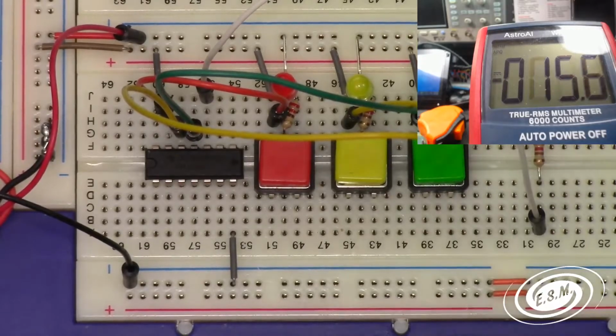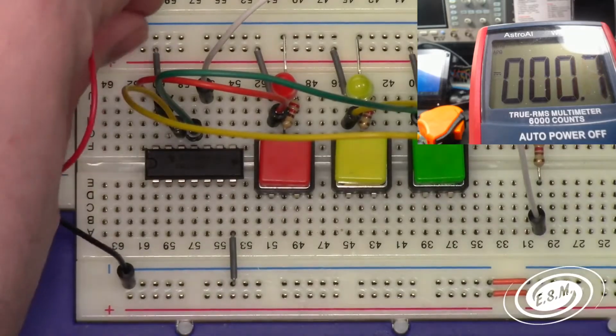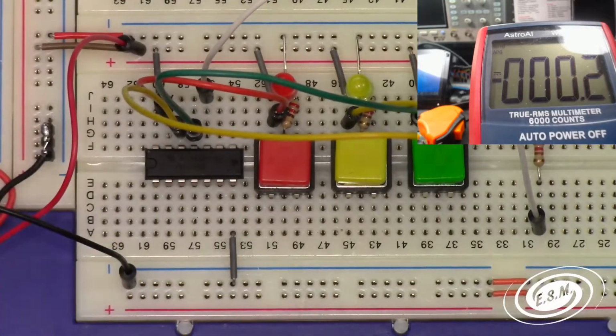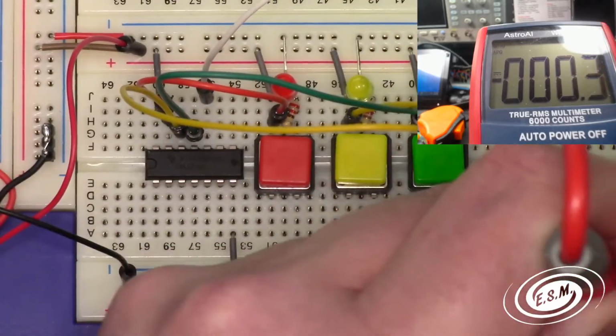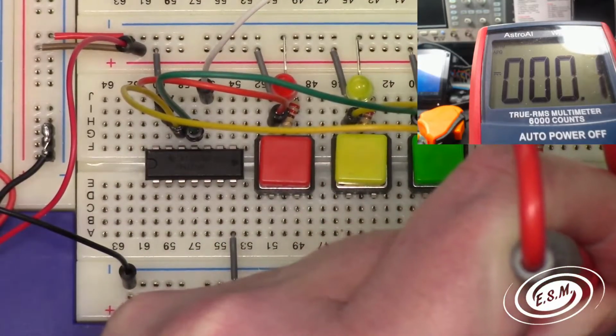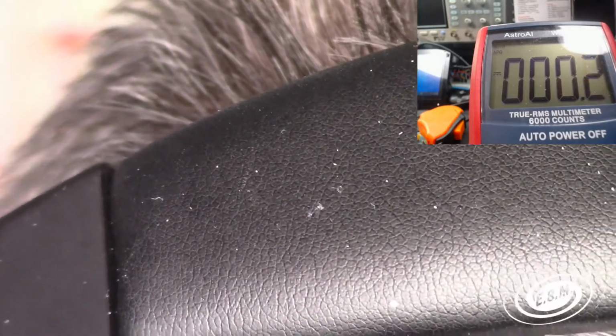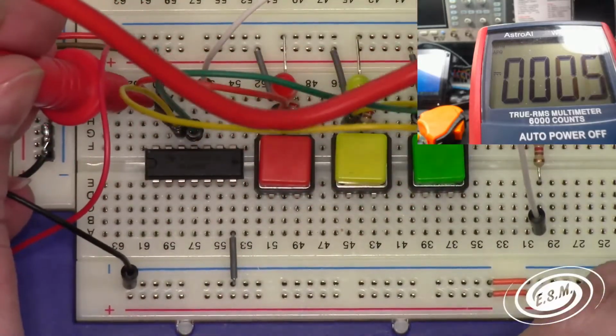Now I should have 5 volts on the rail. I still don't have 5 volts on the rail. I have 5 volts at the chip.